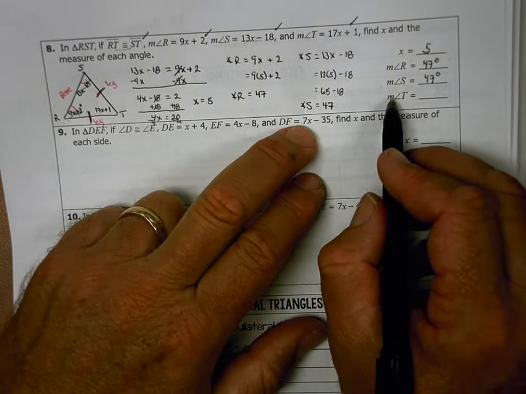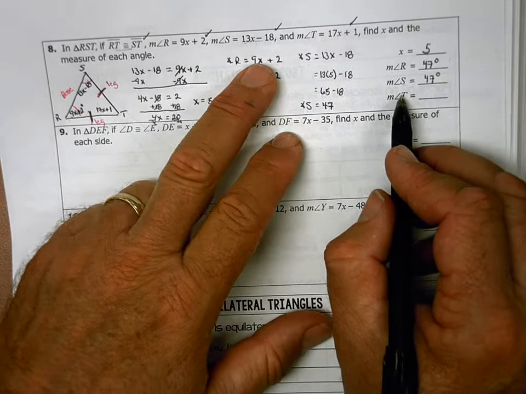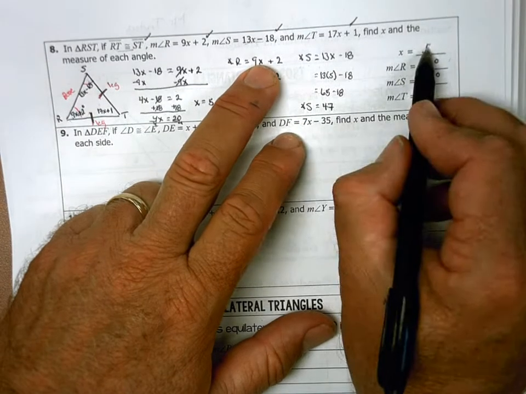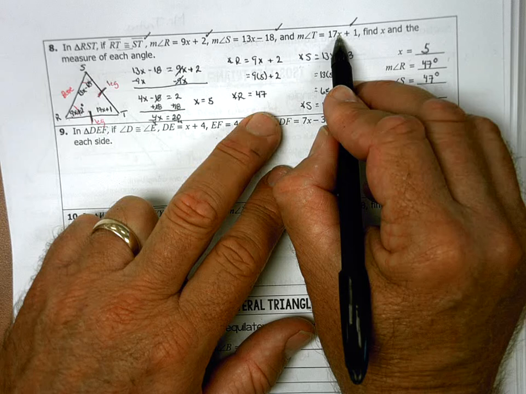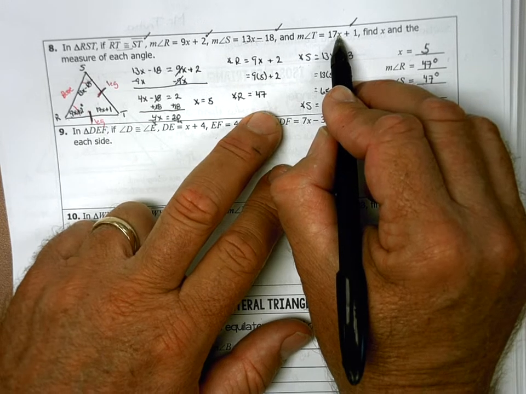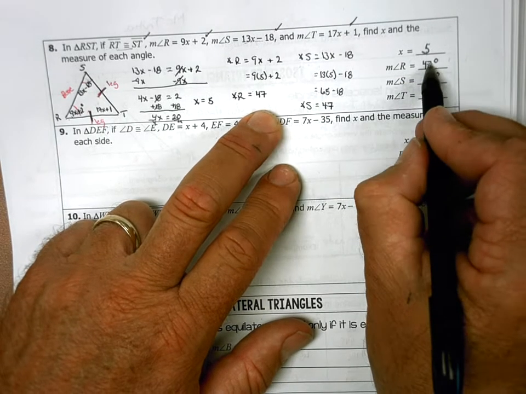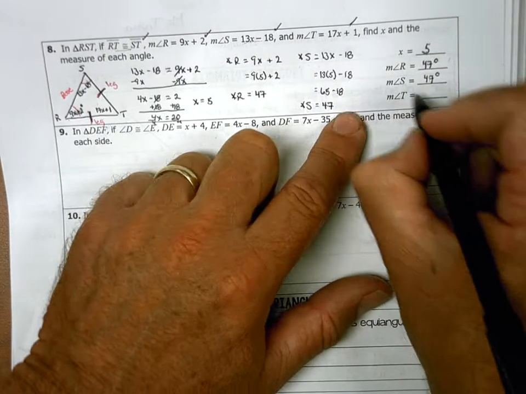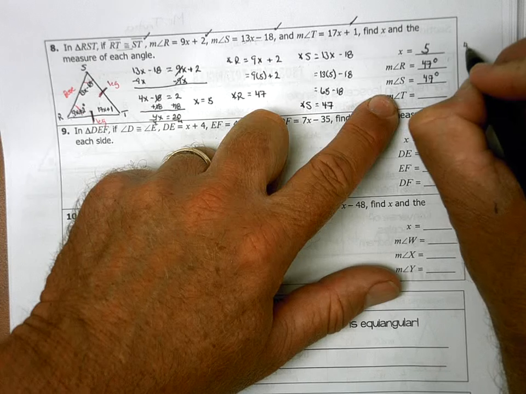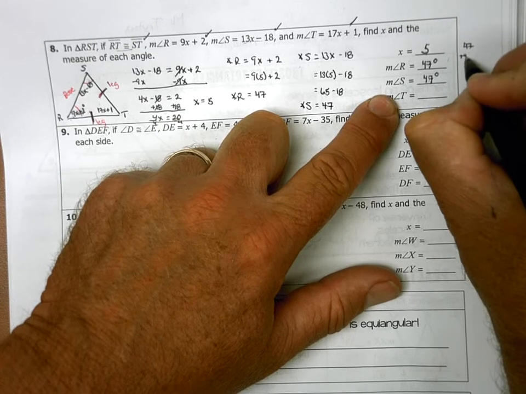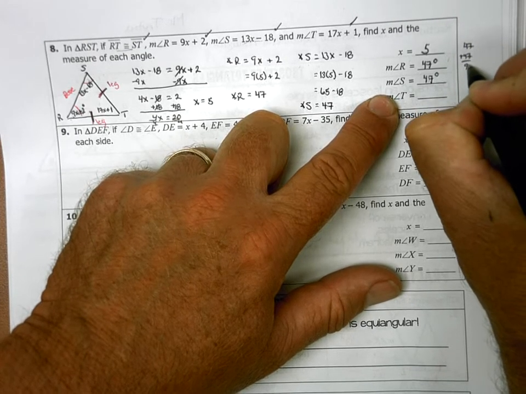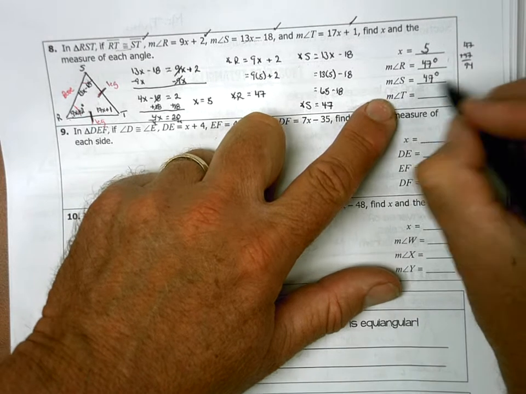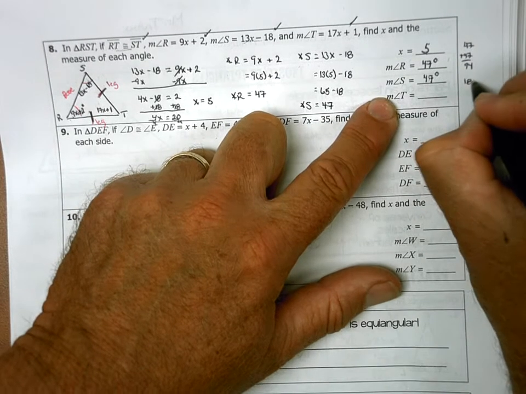And then to find angle T, I could do it one of two ways. I could either substitute the 5 in the place of the x here, or I could just add up these two angles and subtract from 180. Okay, so let's do that. To find angle T, I would go 47 plus 47. That's 94. And then the three angles in a triangle always add up to 180. So I could just go 180 minus 94.